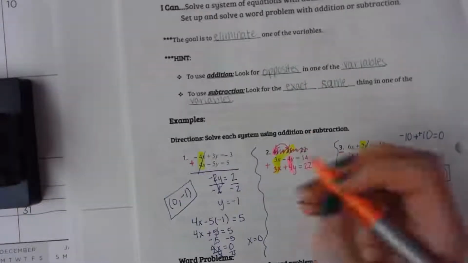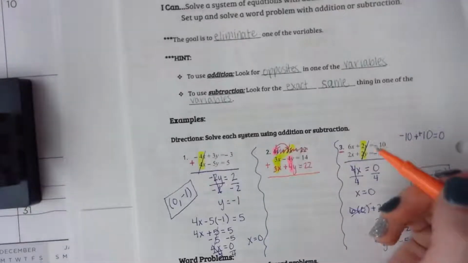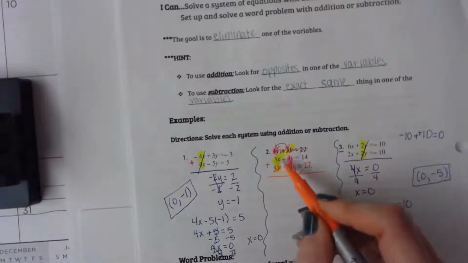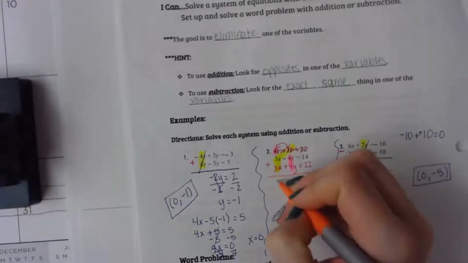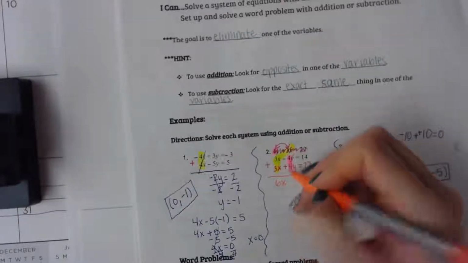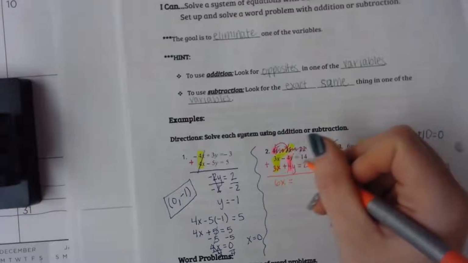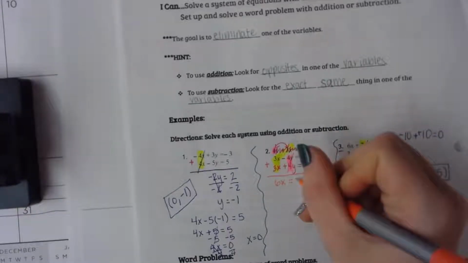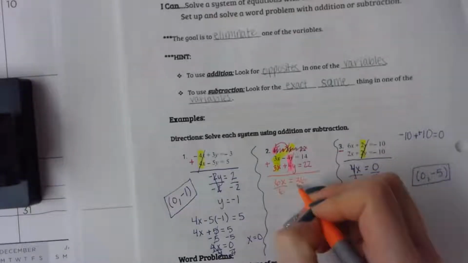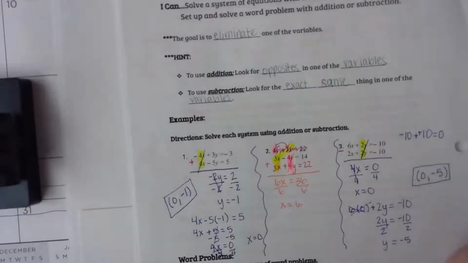This one we're going to add. So 3x plus 3x is 6x. -4 plus 4, those will cancel. And then 14 plus 22 is 36. So divide by 6. X equals 6.